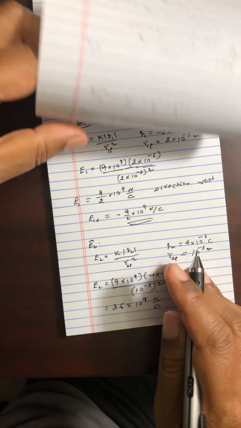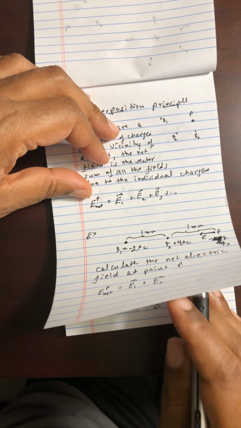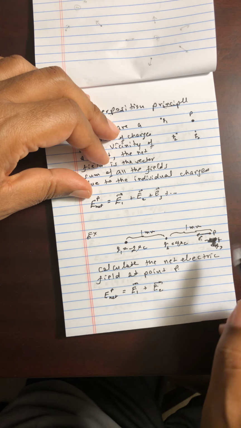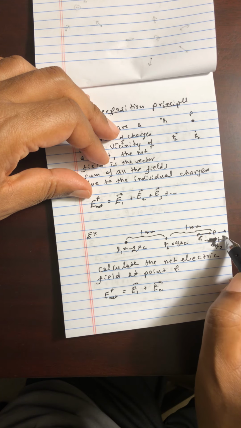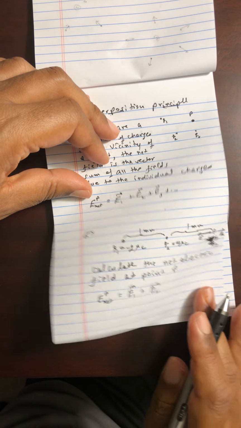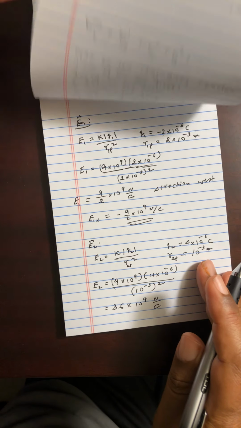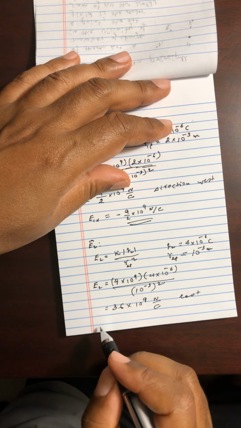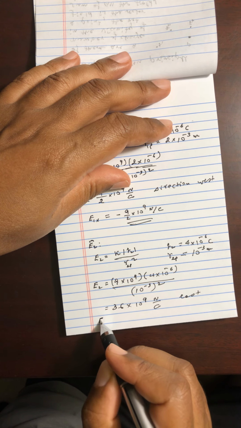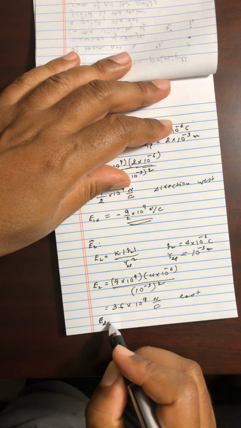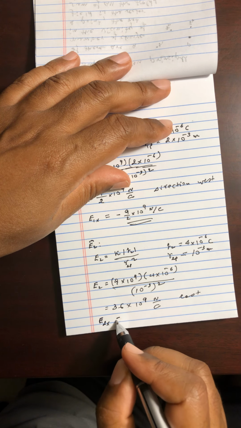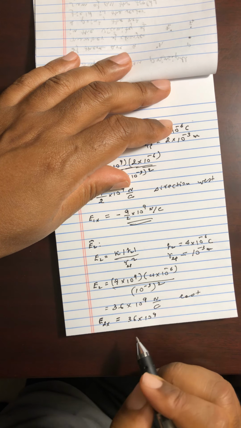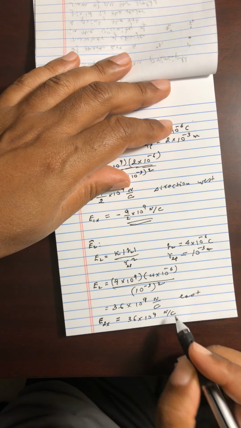Remember, if the charge is positive, it's radially outward. If the charge is negative, it's radially inward. So this is positive. So E2 is going to be radially outward. That is east. So the direction is east, and the component is going to be positive because east. E2x, there is no y component. It will just be 36 times 10 to the power of 9 Newton per Coulomb.